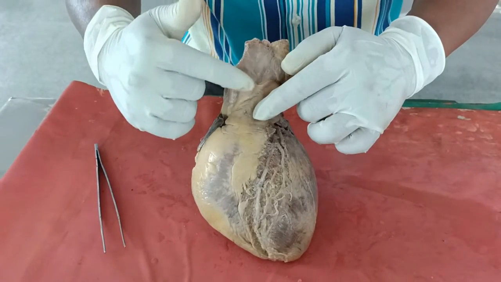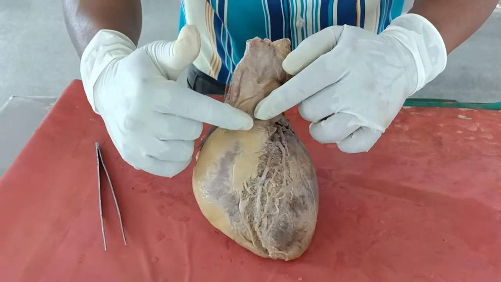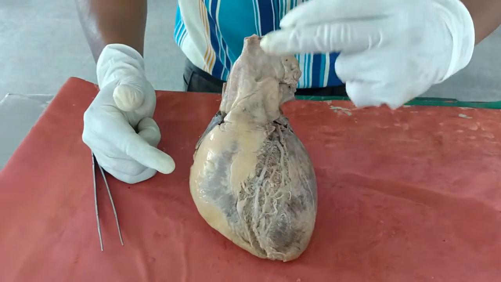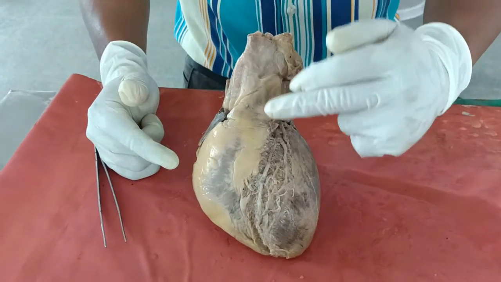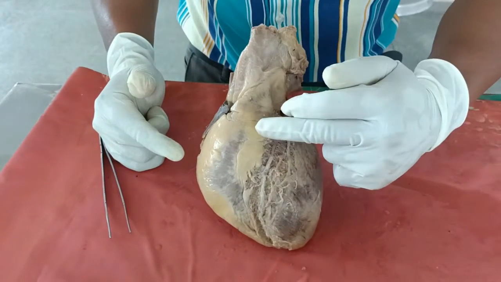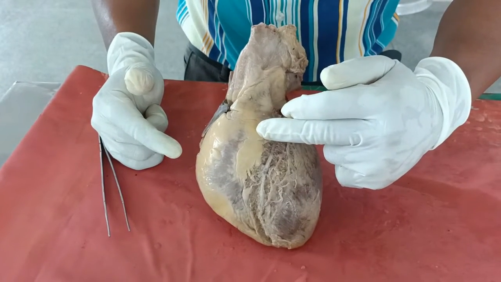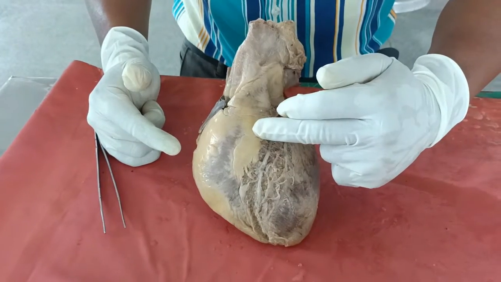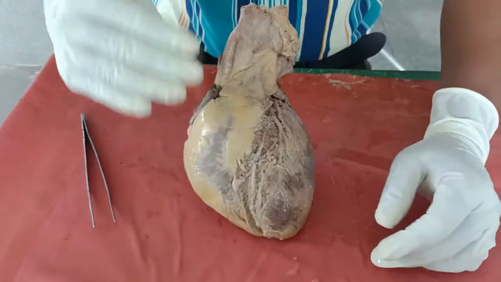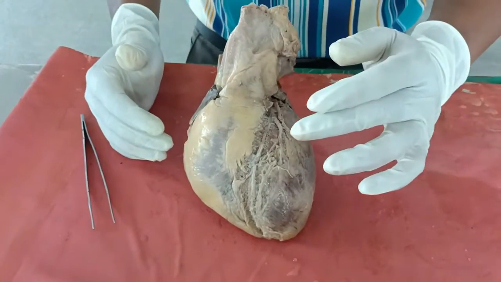But on the right side, the anterior border of the right lung is totally covering like this. But on the left side, the anterior border of the left lung, when it reaches the fourth intercostal space, will be deviated towards the left side, exactly 3.5 centimeters lateral to the lateral border of the sternum. So this area will not be covered by the left lung and pleura, this area.